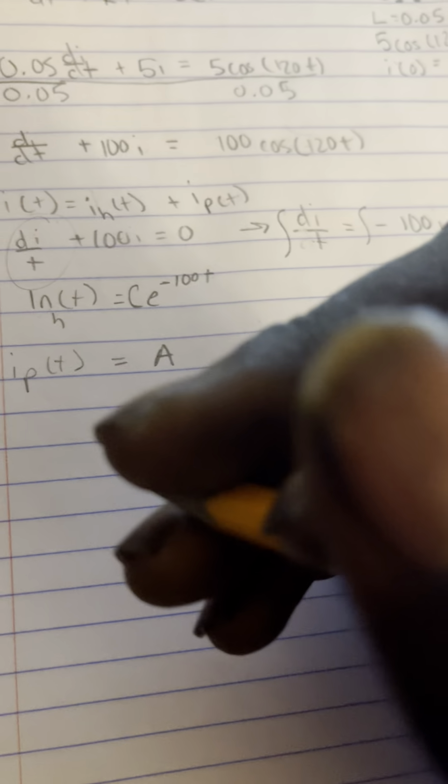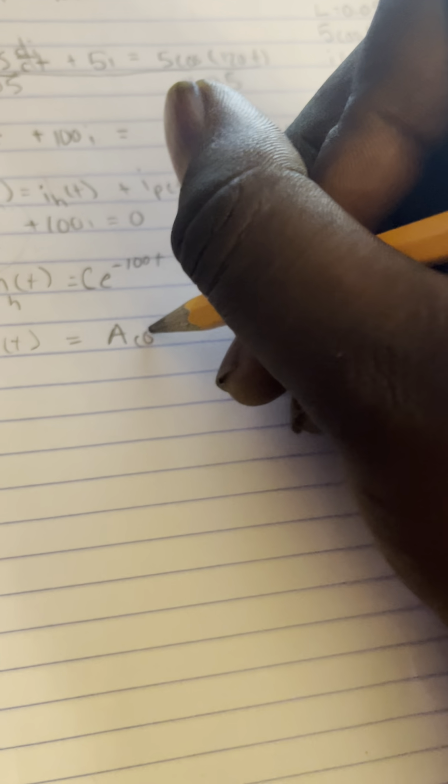We just use a and b as placeholders until we figure it out, and we can't forget the parentheses.